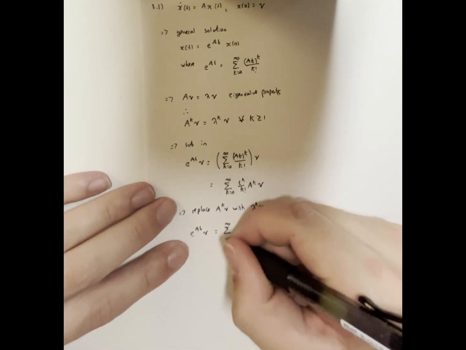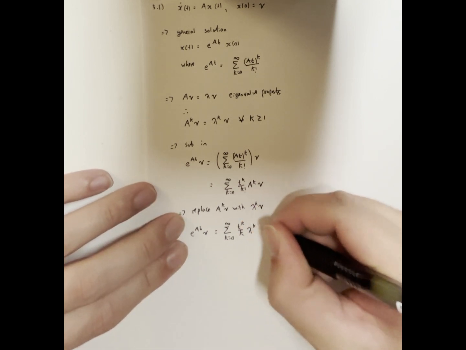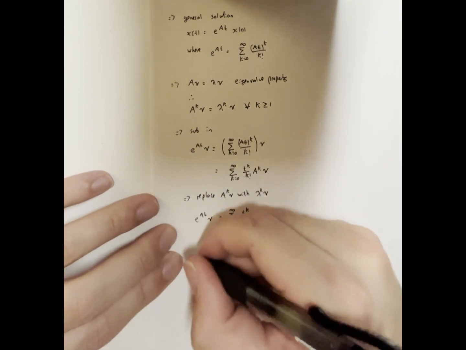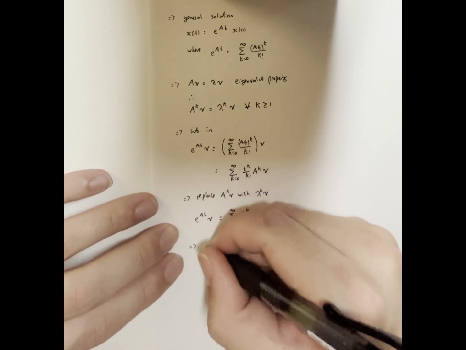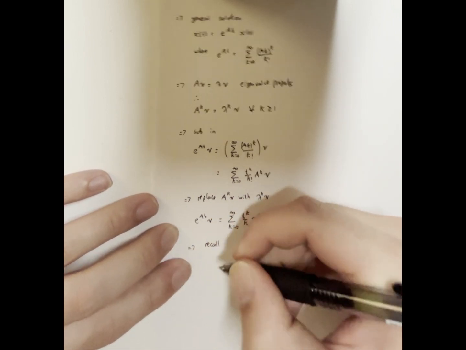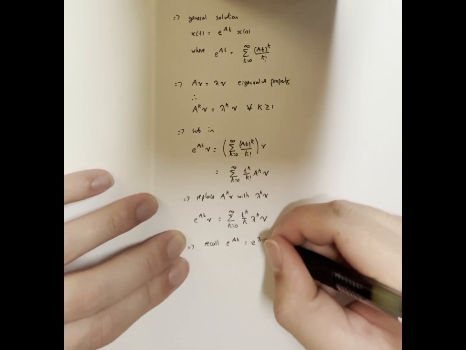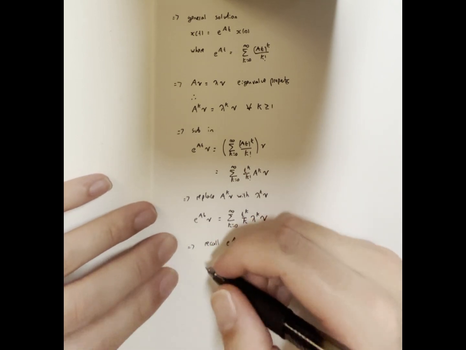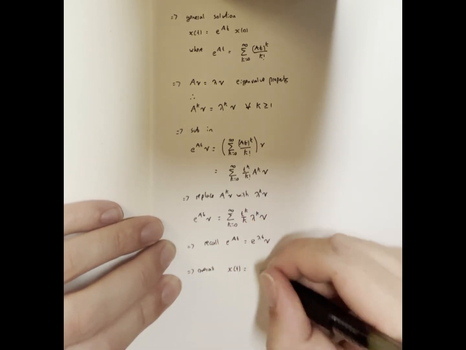Following the substitution and simplifying, we see that e to the power of At is also equal to e to the power of lambda t. Therefore, we can write our general solution as x of t is equal to e to the power of lambda t times the initial condition v, where alpha of t is equal to e to the power of lambda t.